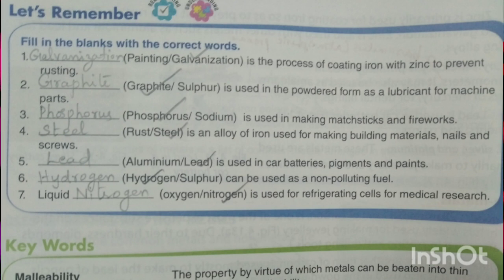Then, third one, dash is used in making matchsticks and fireworks. It's phosphorus. Phosphorus is used in making matchsticks and fireworks. Then, fourth one, dash is an alloy of iron used for making building materials, nails and screws.